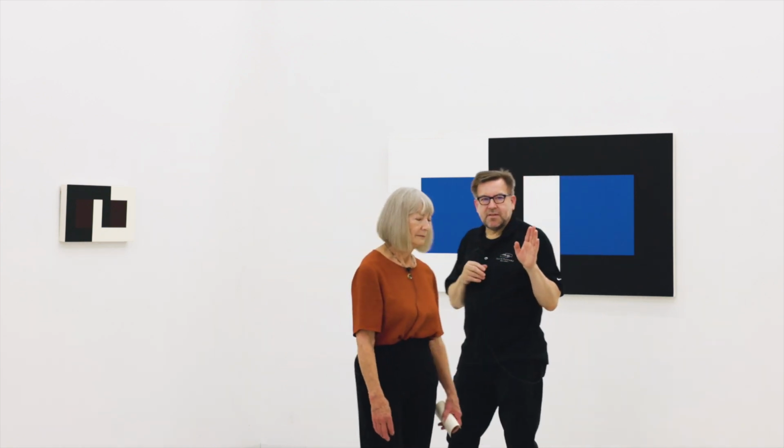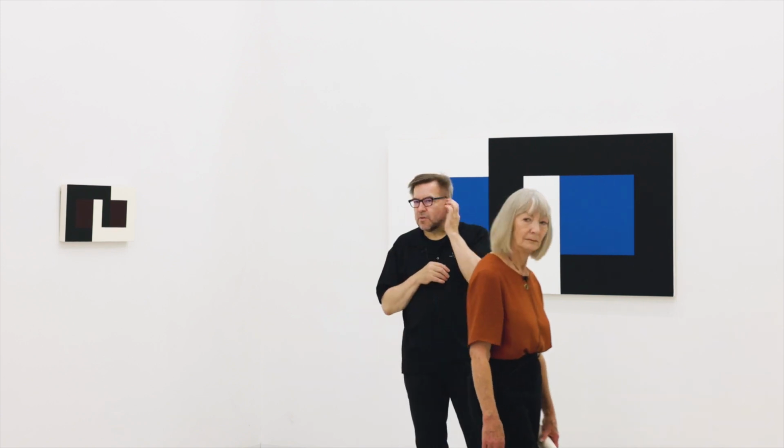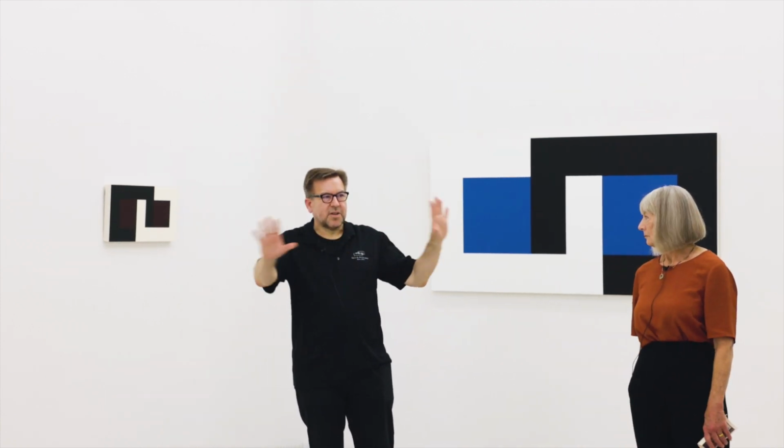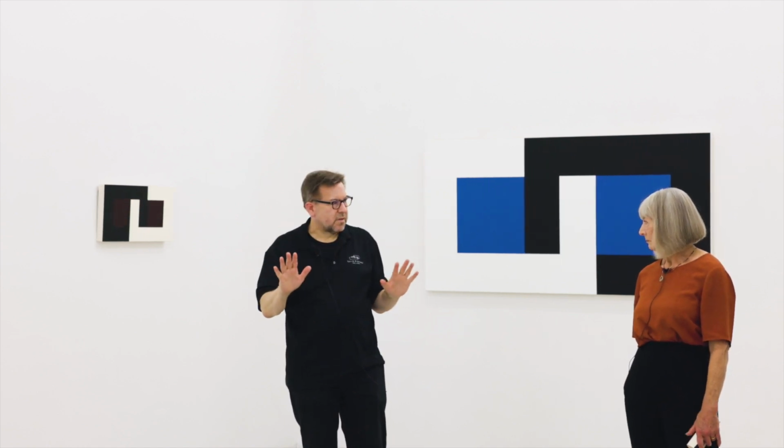But I really did put the three large ones on this other wall together, because I think they relate so well together. In fact, I would love to see them exhibited or in somebody's collection like that, because they actually work so well together. And especially with that jade in the middle.